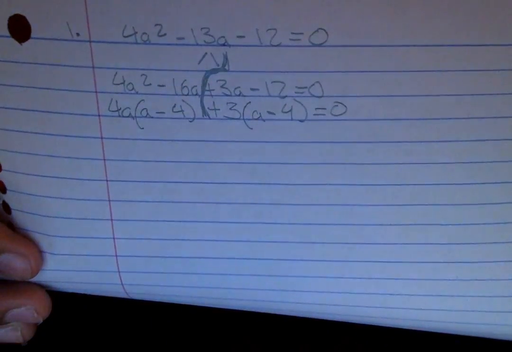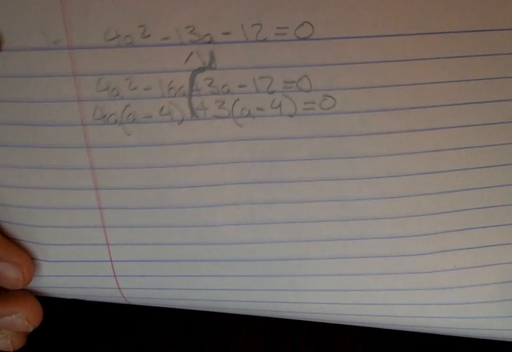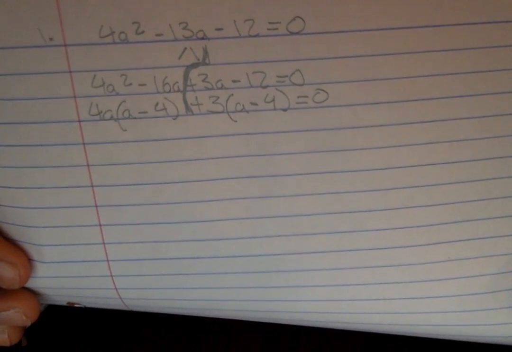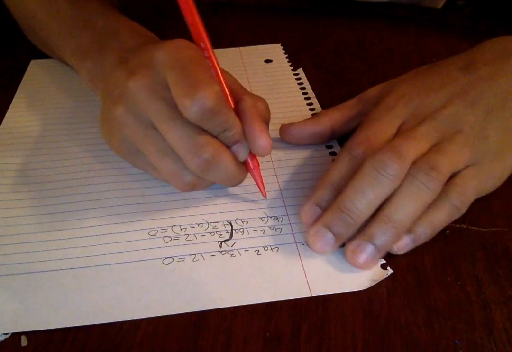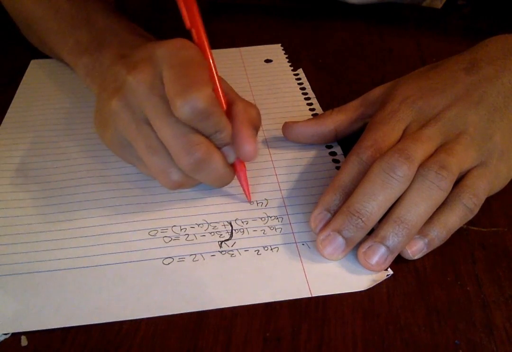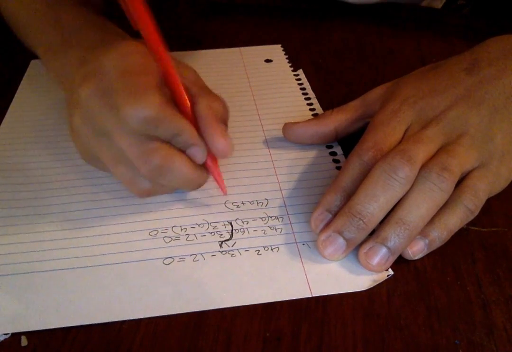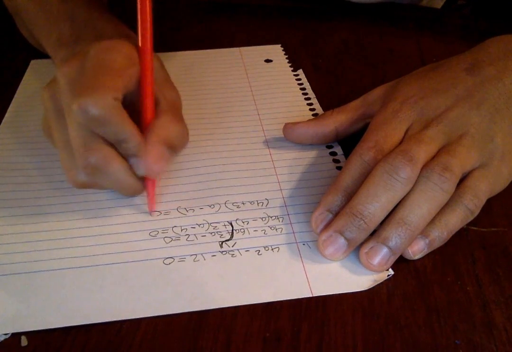And you need to put those into parentheses. So 4a and the plus 3 in parentheses. And since you have a minus 4 in both parentheses, you only need to write it one time afterwards. So it should read like this. In parentheses, 4a plus 3 times, in parentheses, a minus 4, and that equals 0.